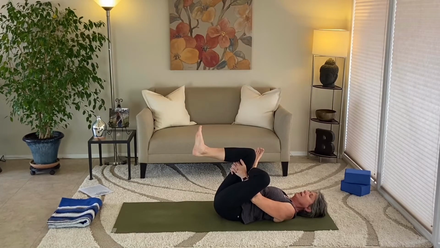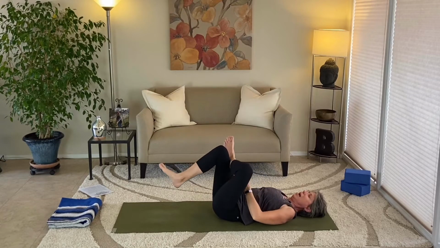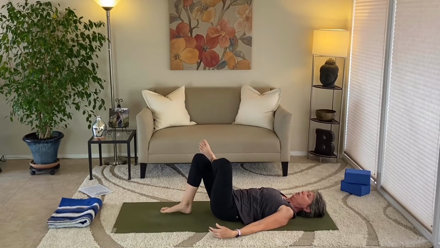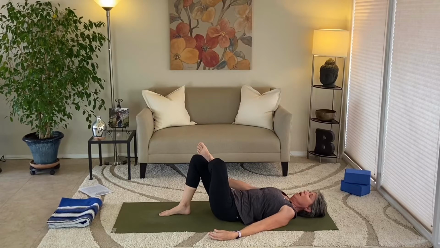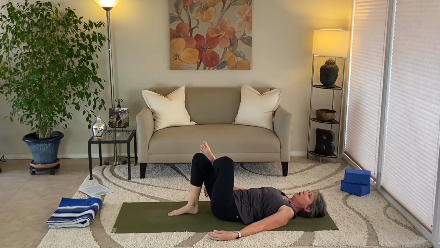Wherever you feel it, try to visualize breath moving to that area. Inhale, and we're going to bring that right foot down to the mat, nice and slow. Control the motion. We're going to go into a one-legged bridge. So walk that right foot maybe just a little closer to the right hip. Arms at your side, palms up.